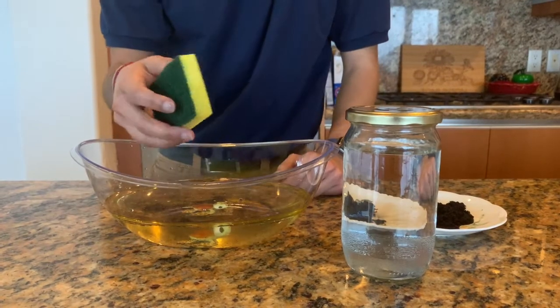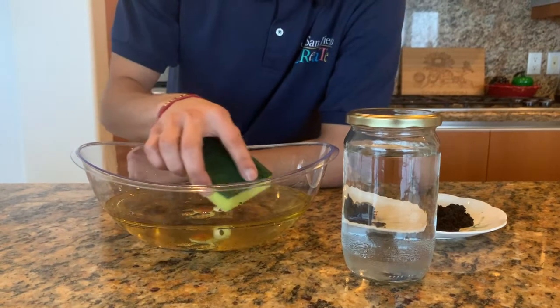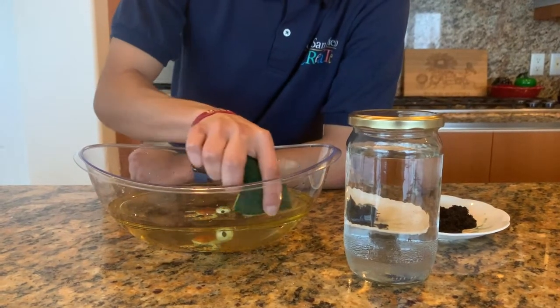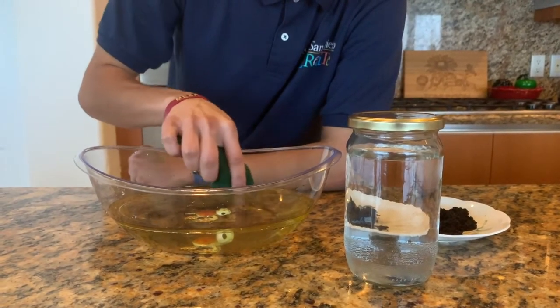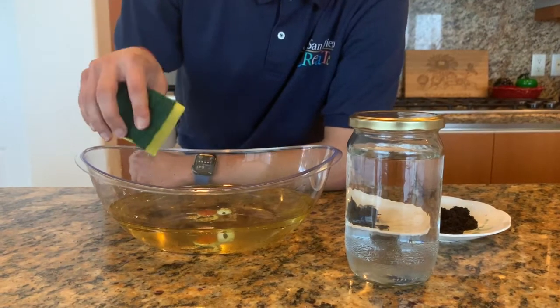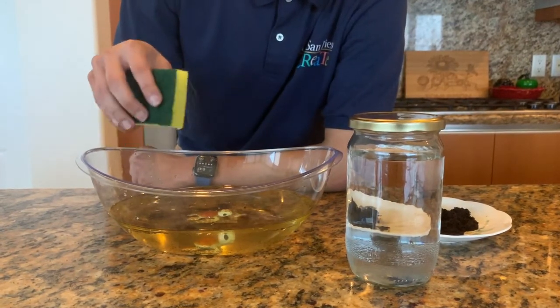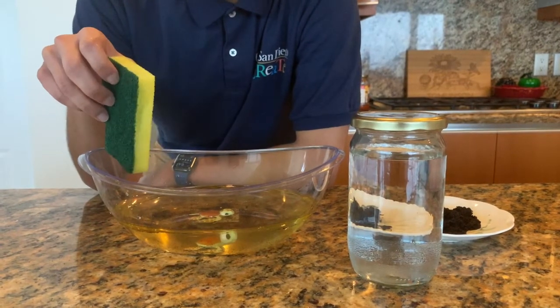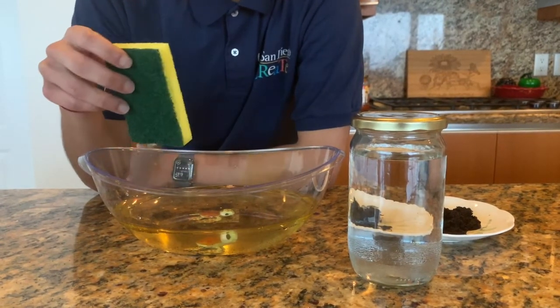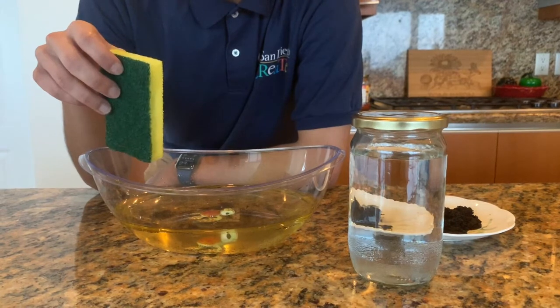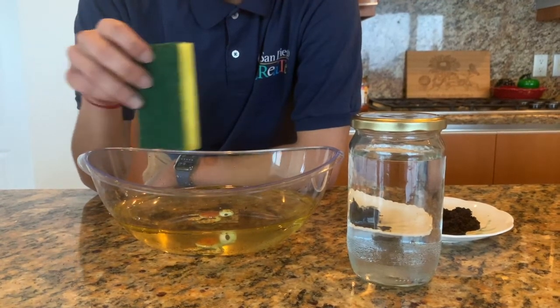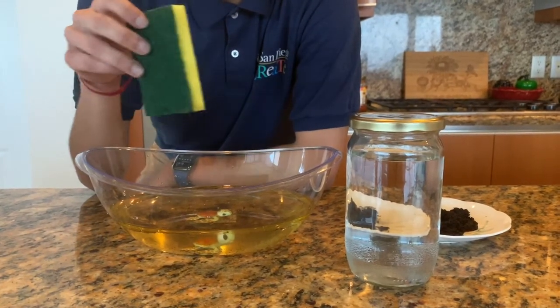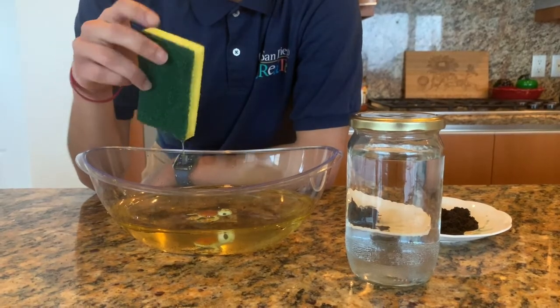And with our sponge, we're going to try to get all the oil on the surface. So I'm going to go ahead and grab the oil. All right, and as you can see, it didn't work as much. So this means that we have to put in double the effort in order to recover the natural state of the marine life before the oil spill happened.